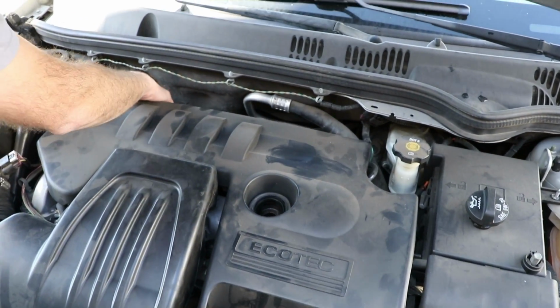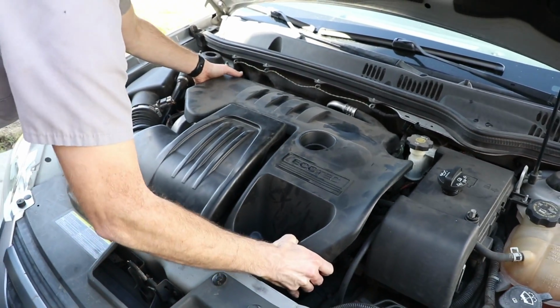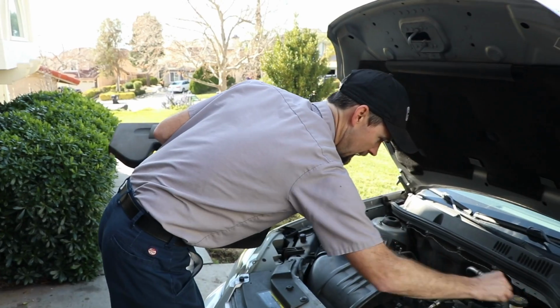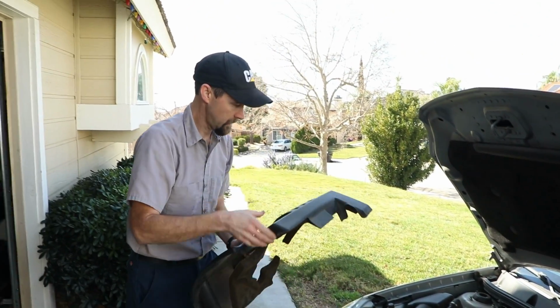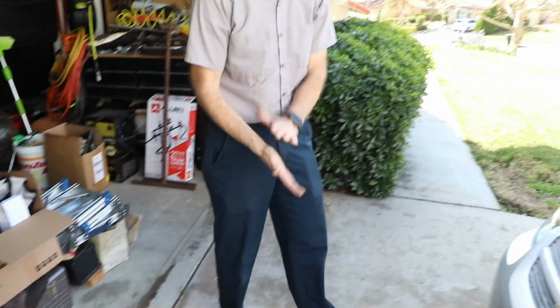This just has a couple little ball detents. So we'll pop that loose. We'll pop this loose. We'll lift the whole thing off. Before we even put it down, I'm putting this back. I don't want dust, debris, anything getting into that. So we'll just set this down here for now.